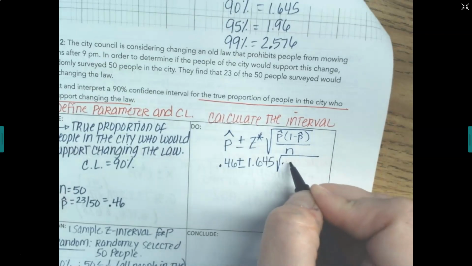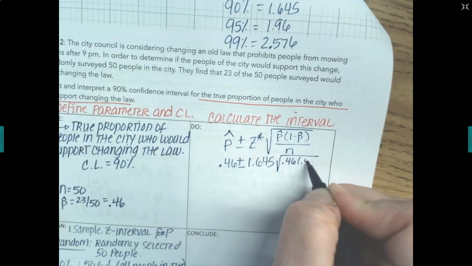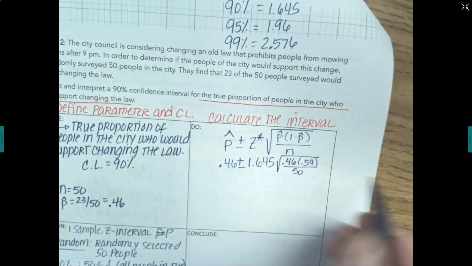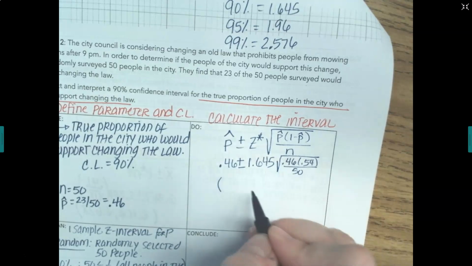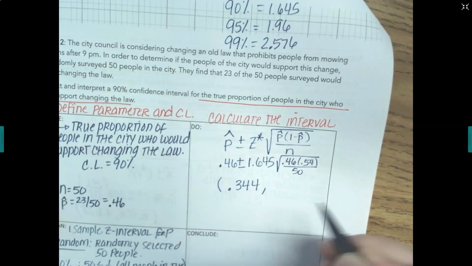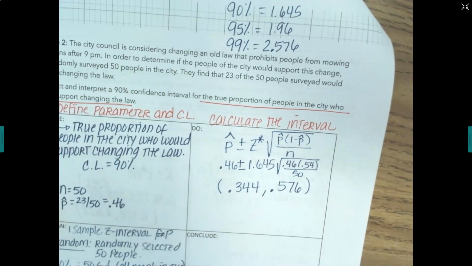So we'll go back and keep plugging in. Our p hat was 0.46, so 1 minus p is 0.54, divided by the sample size of 50. Okay, so when I calculate it out, I got 0.344 and 0.576. These need to be written smallest to largest because that's how we write these.